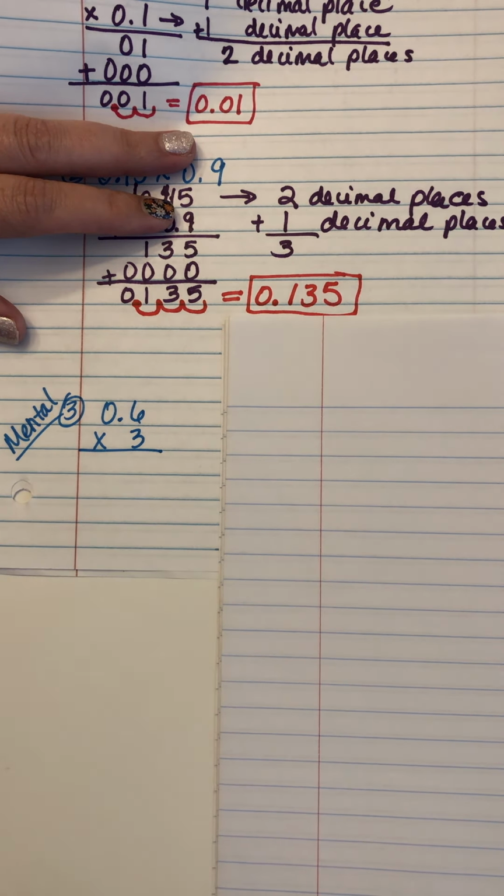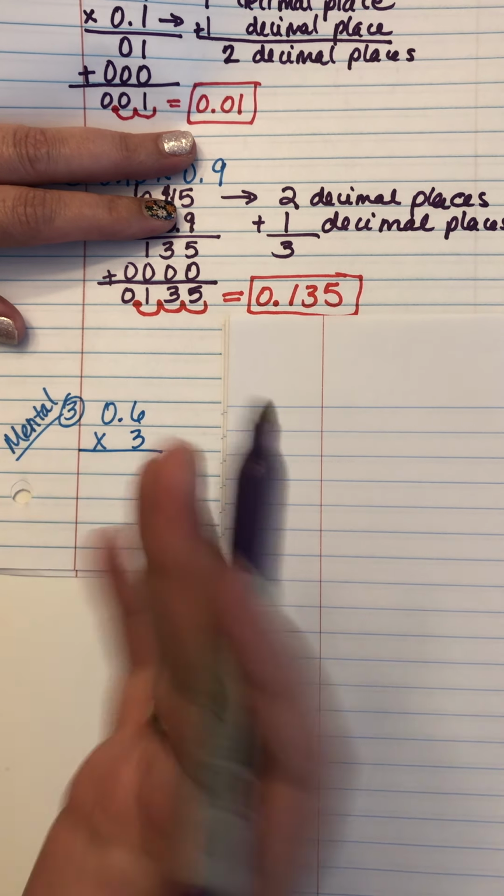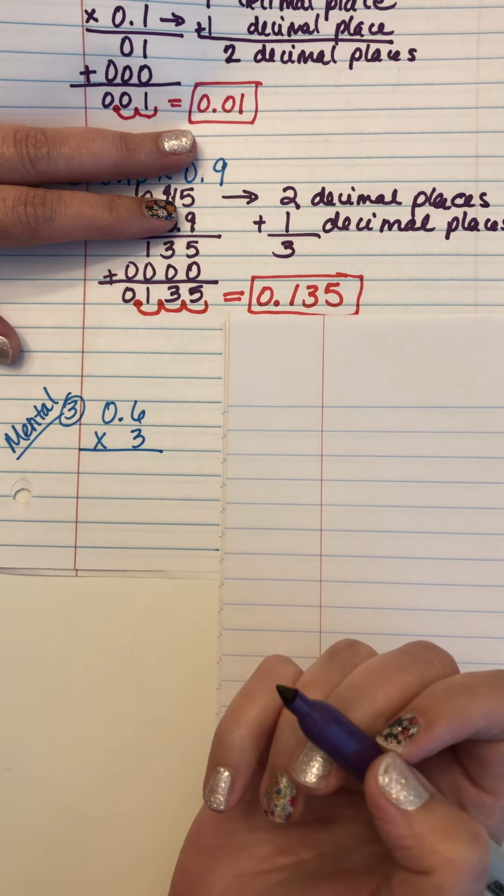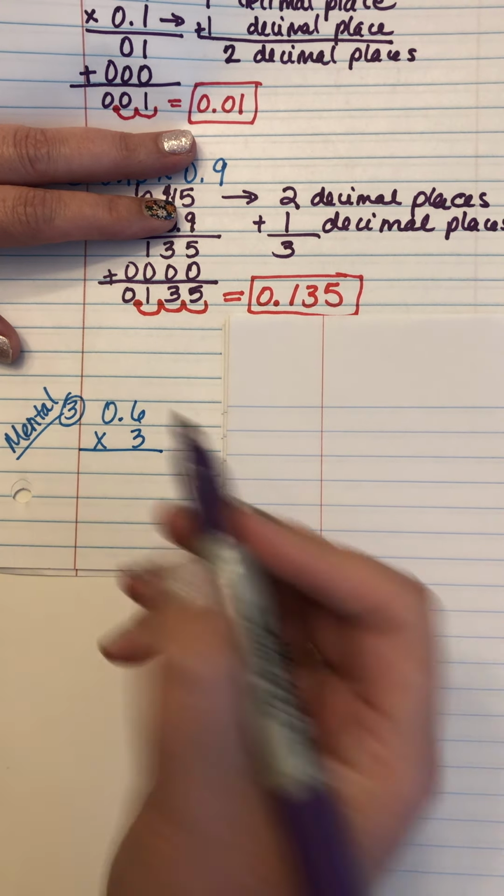So if I wanted to do this one mentally, the way I would do it is look at it like it was whole numbers. Get rid of that decimal, don't think about it right now. We're not getting rid of it, we're just putting it away in our mind for now. And just make this problem 6 times 3, which I know is 18.